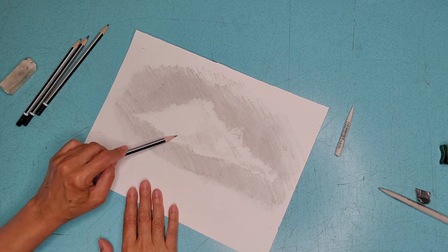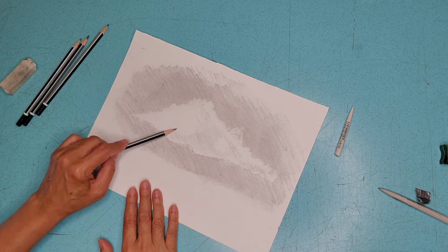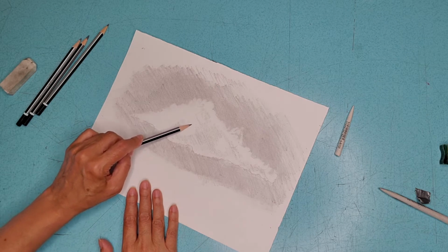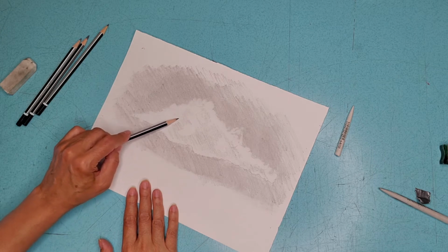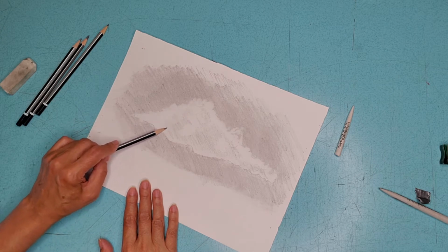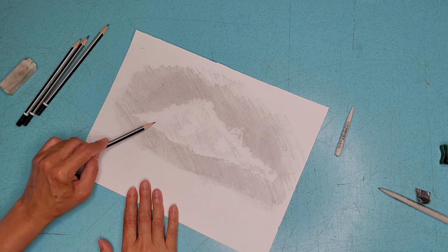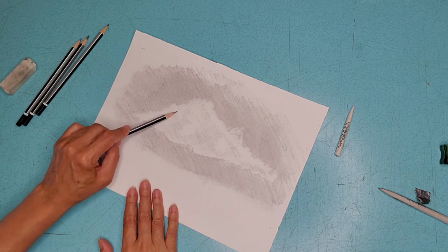I'm just kind of going to layer those different values in. And I can always pull the value out with an eraser if I think I've done too much.